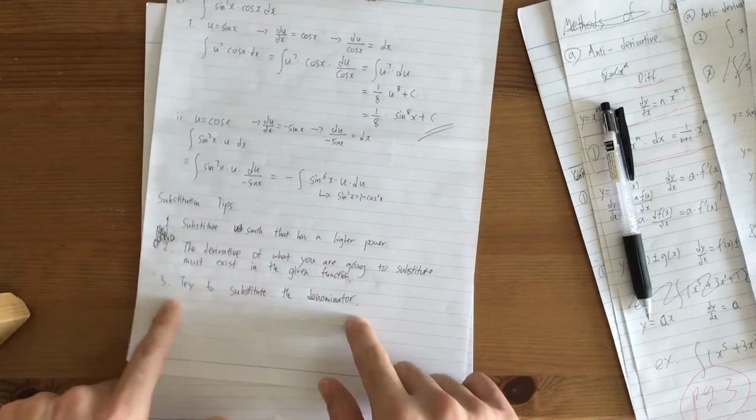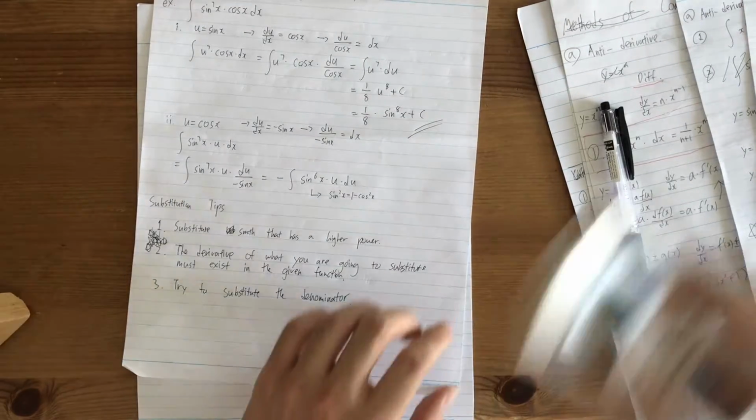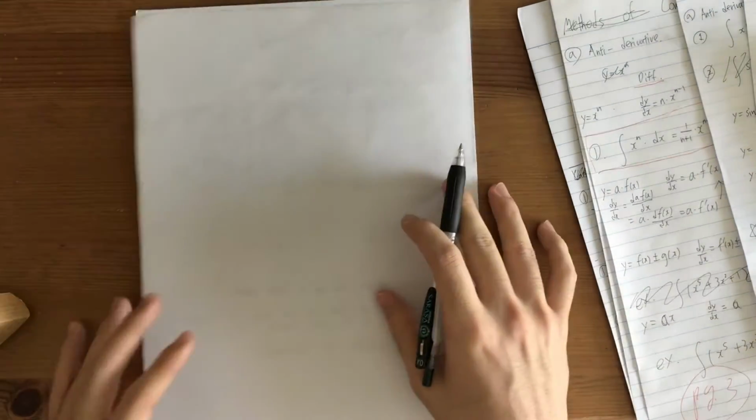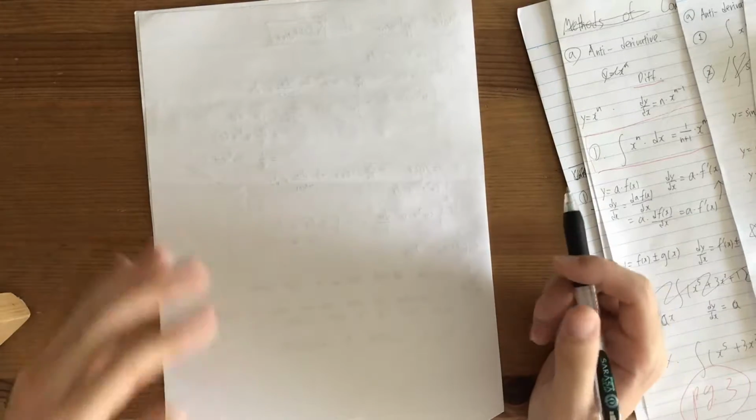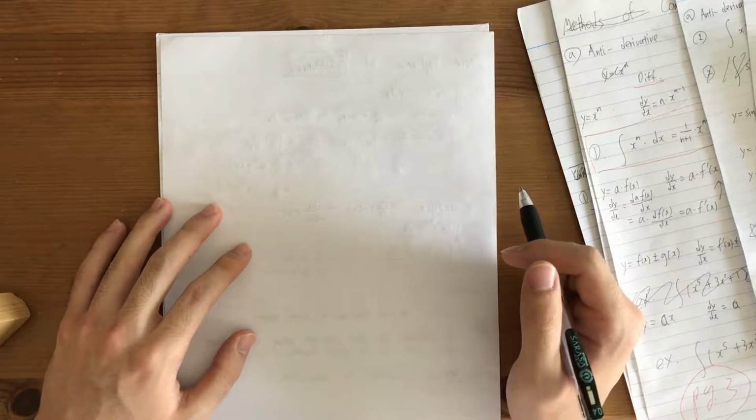And for this question 3, I'll give you a simple example. Remember just now I said that integrating ln x is not easy at all.